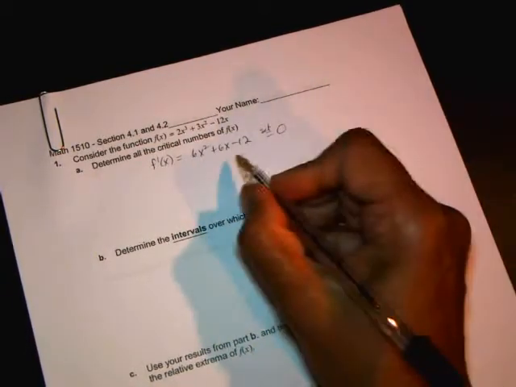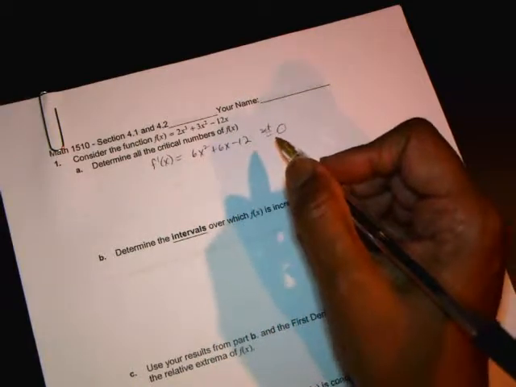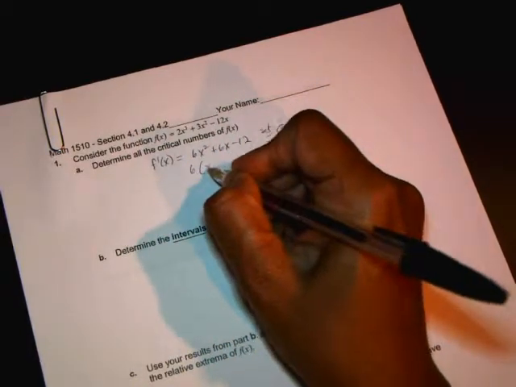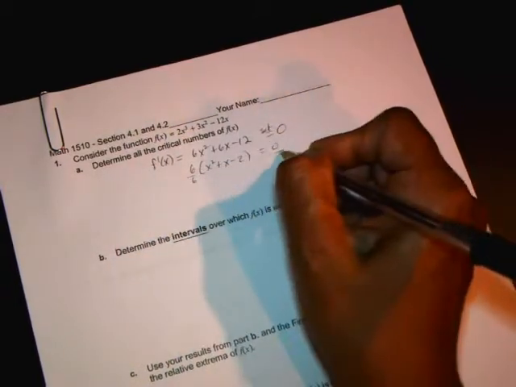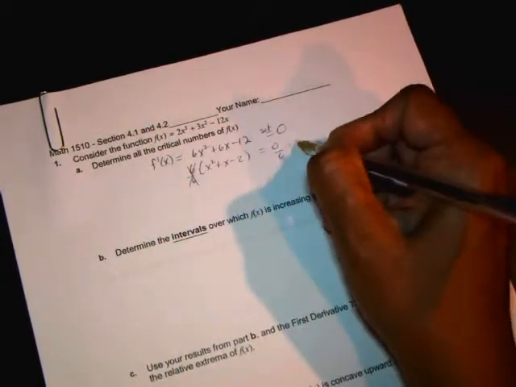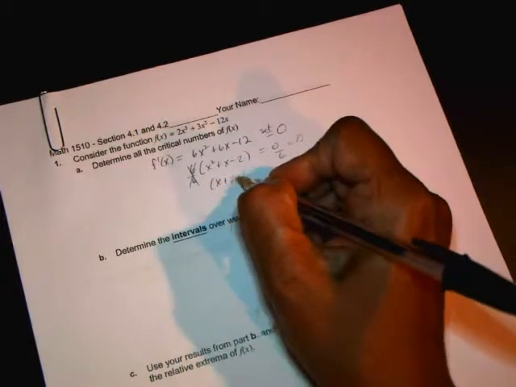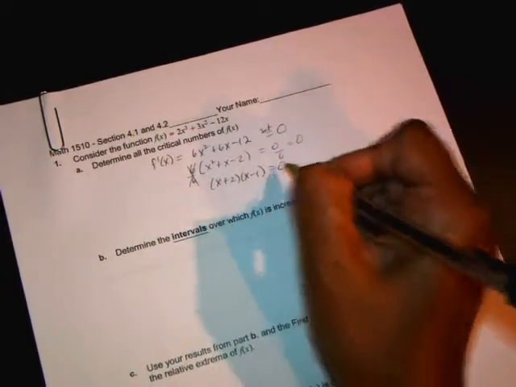So this is a quadratic. We need to refresh our memory on how to solve this. Let's take out a 6: x squared plus x minus 2. Can divide the 6 and get rid of it. 0 divided by 6 is still 0. And this factors as x plus 2 times x minus 1.